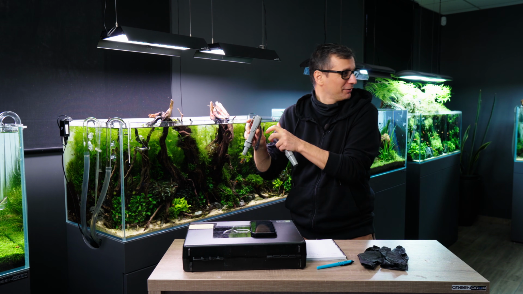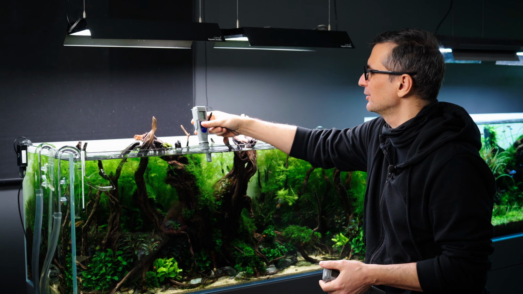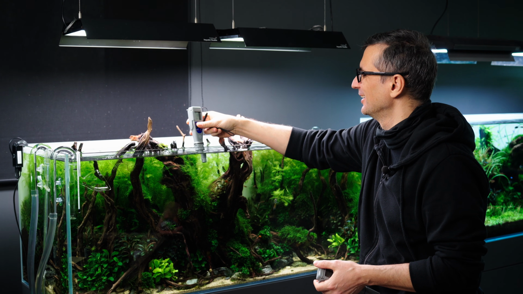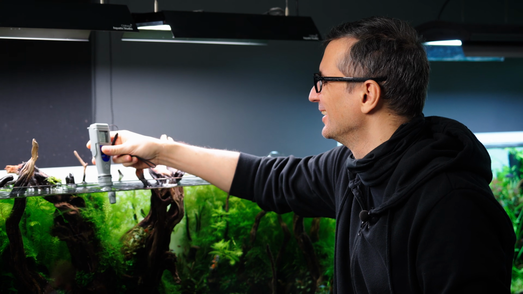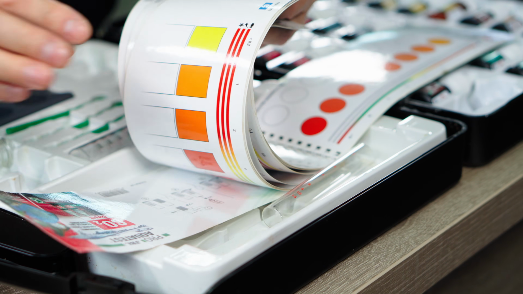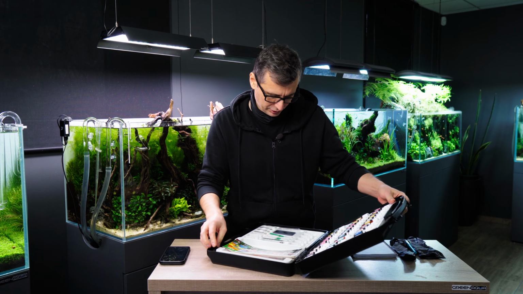Did you calibrate your device? Okay, so see, this is 137 already. So guys, please do calibrate your TDS meters. I have our test kit right here.